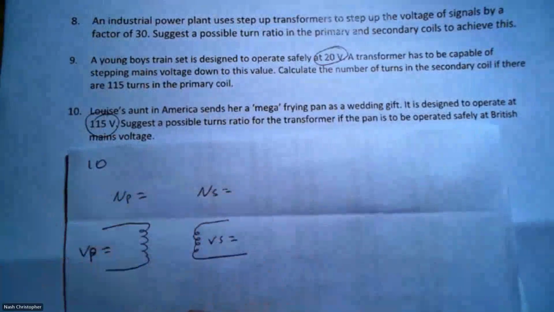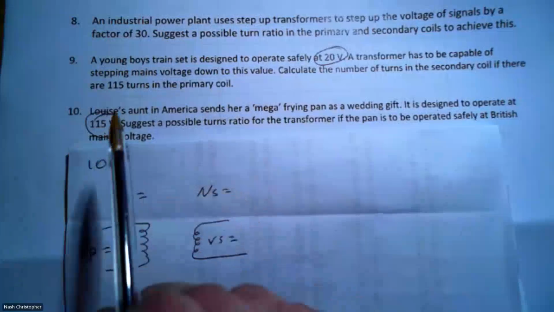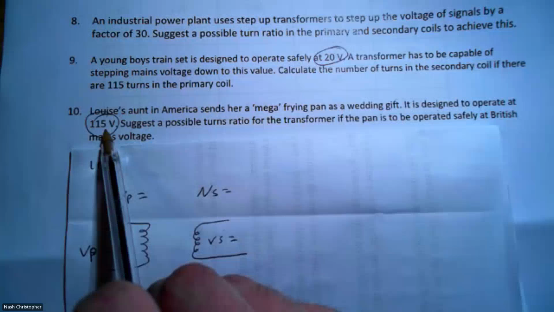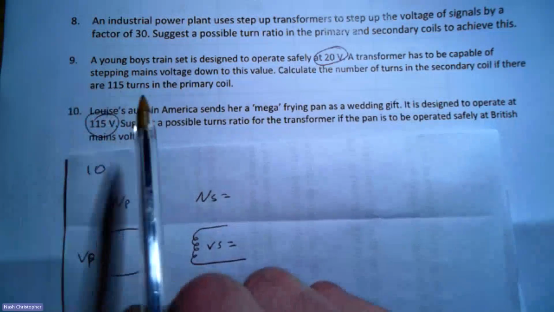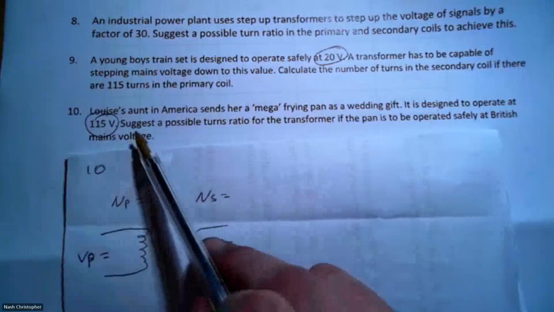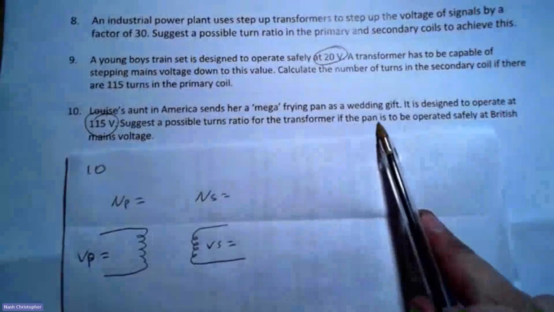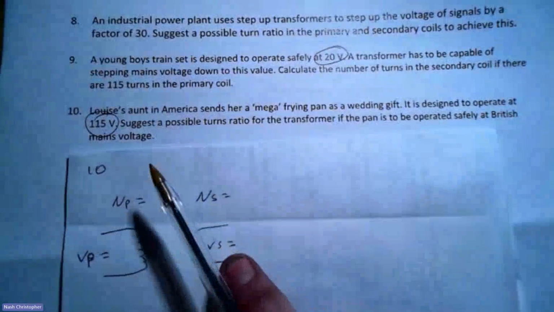UK voltage is 230 volts. America is 115. So they're basically implying she's got an appliance from America and it's in the UK. Suggest a possible turn ratio for the transformer if the pan is to be operated safely at British mains voltage.